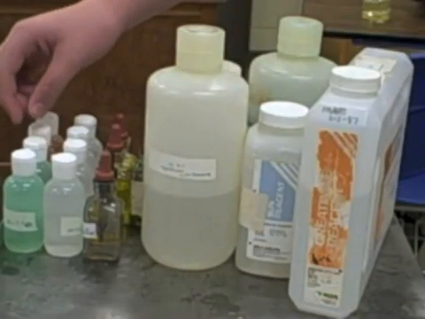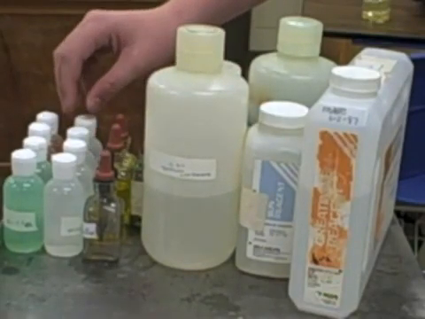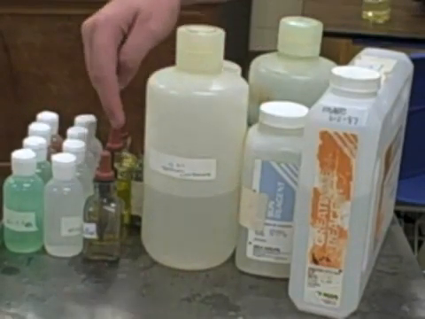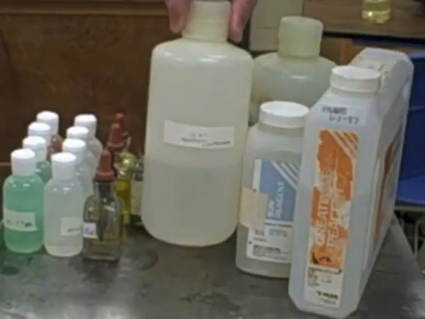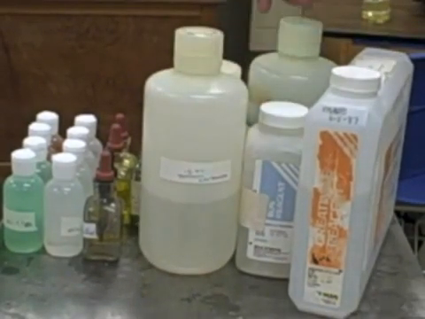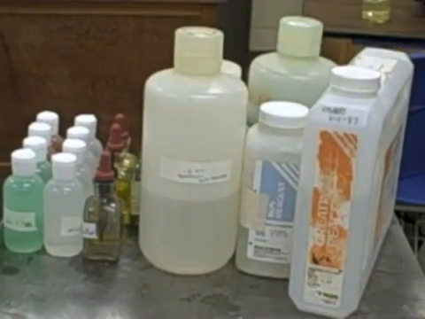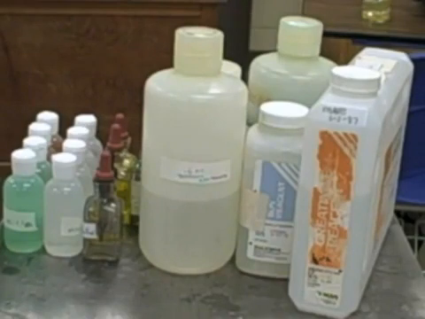We've got iron chloride, nickel chloride, sodium chloride, sodium phosphate, potassium chromate, silver nitrate, potassium iodide, sodium carbonate, lead nitrate, copper sulfate, and sodium hydroxide. So you can see that there's a bunch of different combinations that those can go in. And most of those will precipitate. So we're going to get quite a few precipitates here.